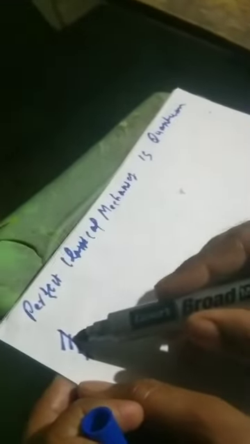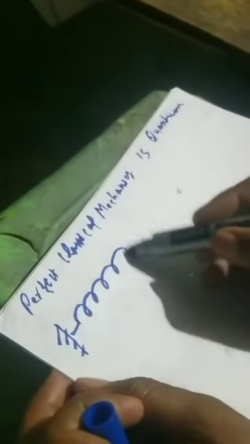Okay friends, suppose I have a very rigid wall, and a spring of some material connected with it. For a brief moment, we are ignoring the effect of gravity. This is a spring attached to a very rigid wall.